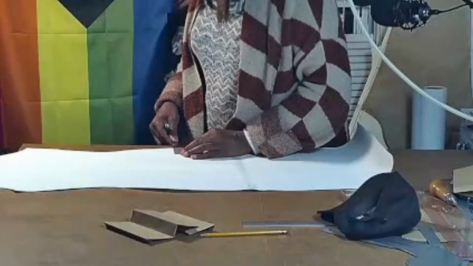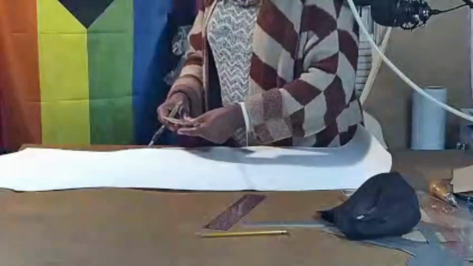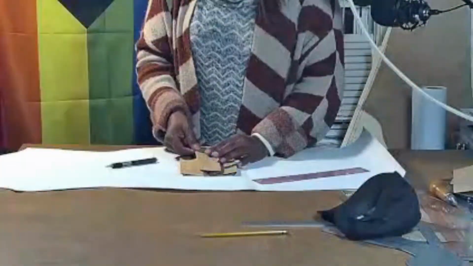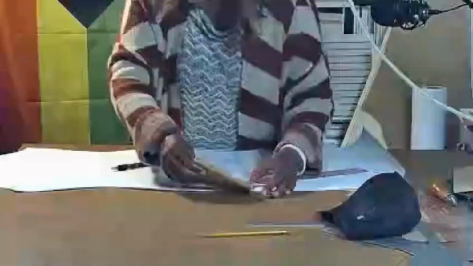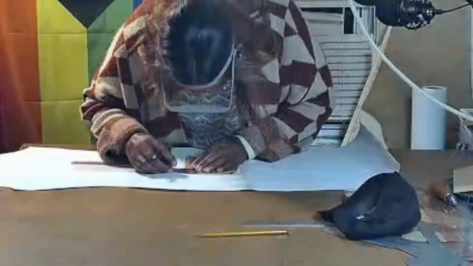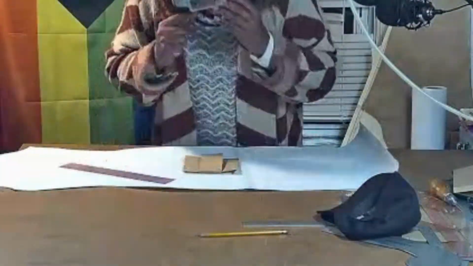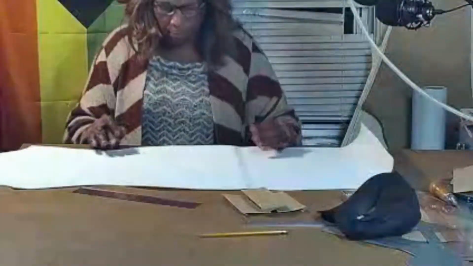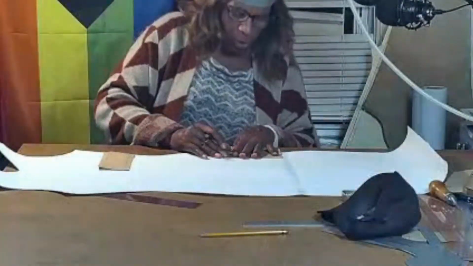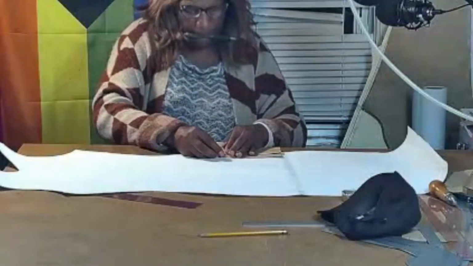I'm going to add some modifications onto it simply because I can. There's no need for me to waste it. It's a perfectly good garment. I just need to add some modifications in there and put it on my Shopify account.